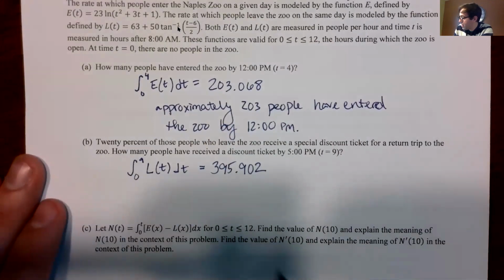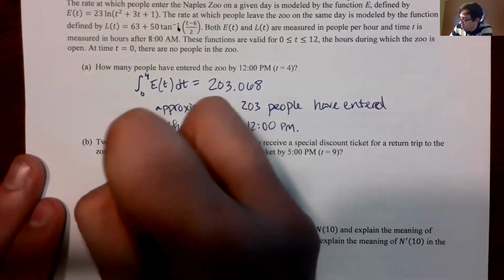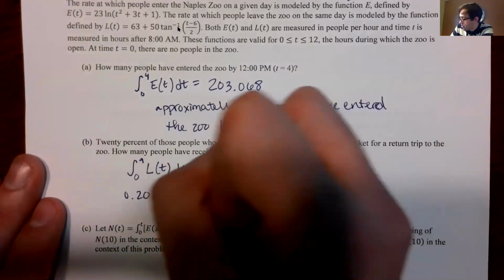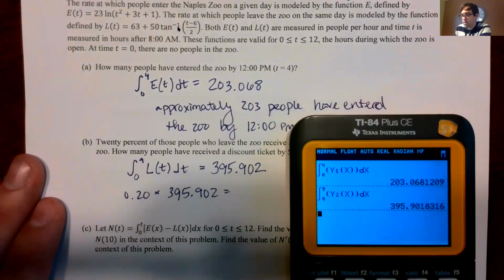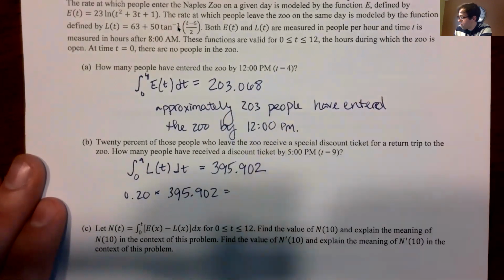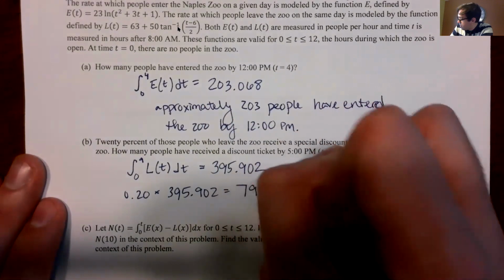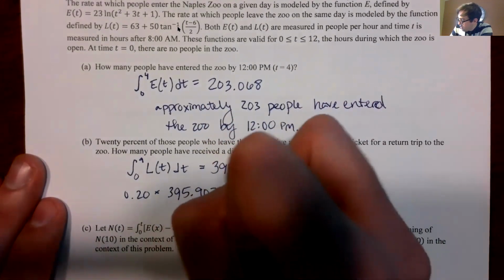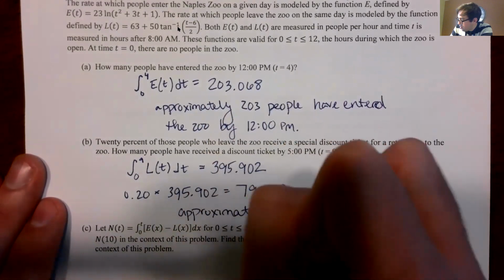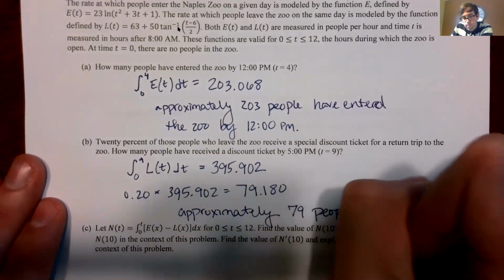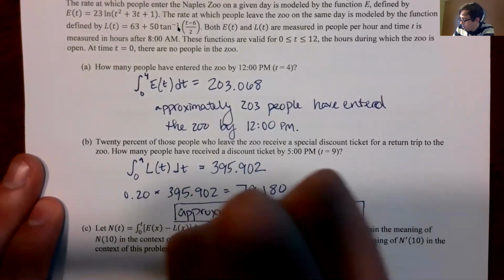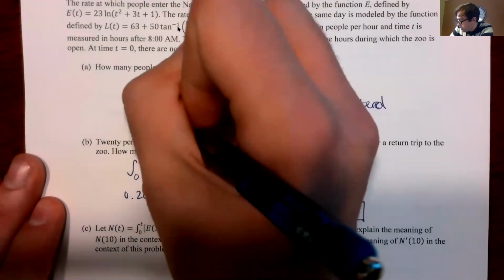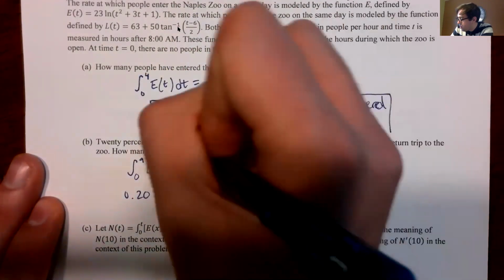20% of those people are going to get these discount tickets. So I'm going to do 0.20 times 395.902. And I get 79.180. And that is approximately 79 people. It's bothering me that I didn't box the answer in the previous one. Okay.